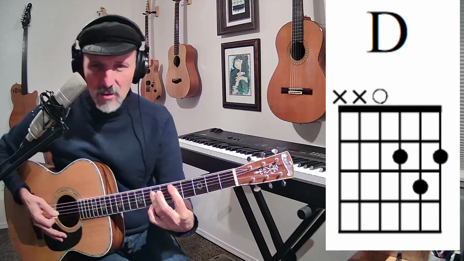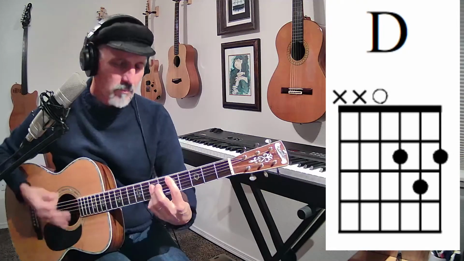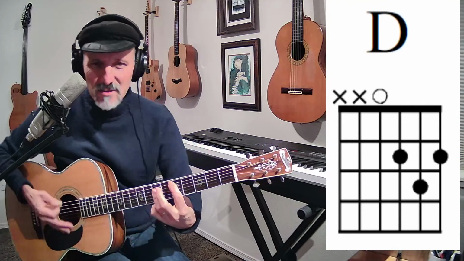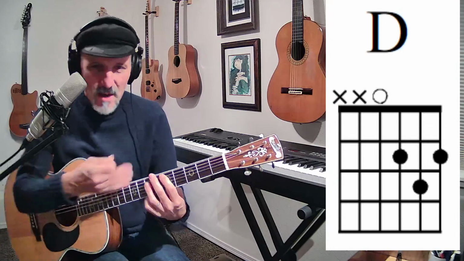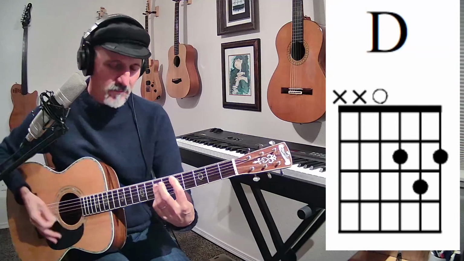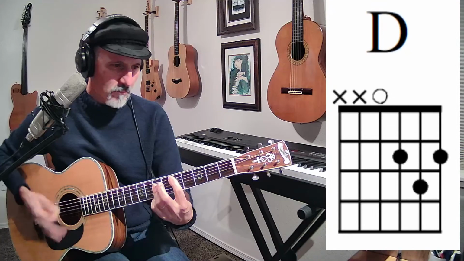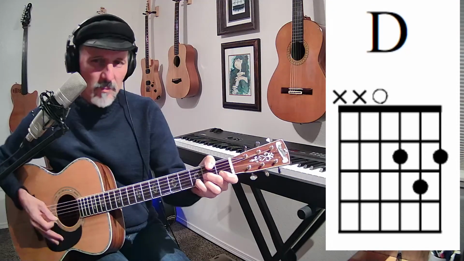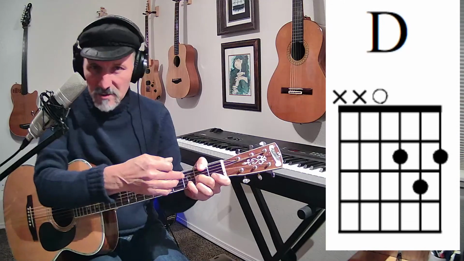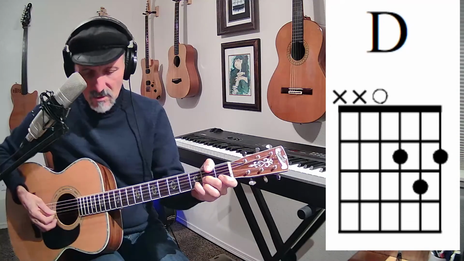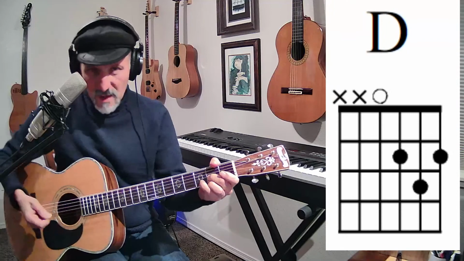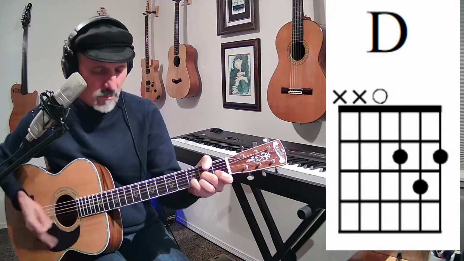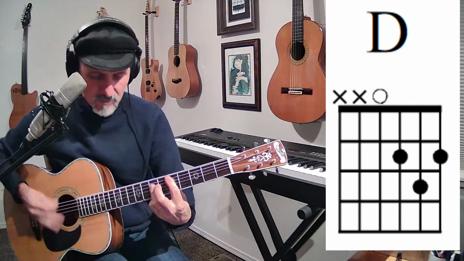Now, when you play a bar chord, you have a lot of control over what that sounds like, because I can stop the sound with my left hand. Now, on the open position chord, it's harder to stop that open D string from ringing, unless I stop it with my right hand or my left hand somehow. But here I have complete control.